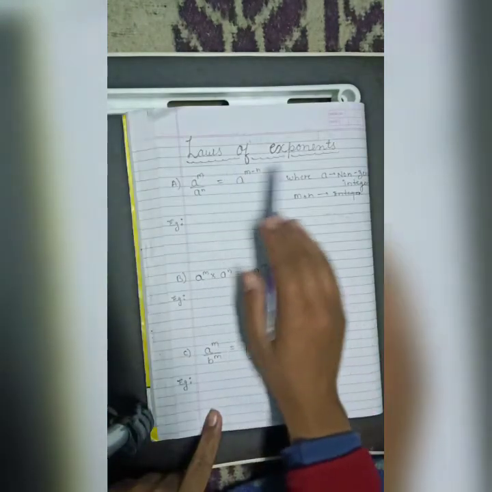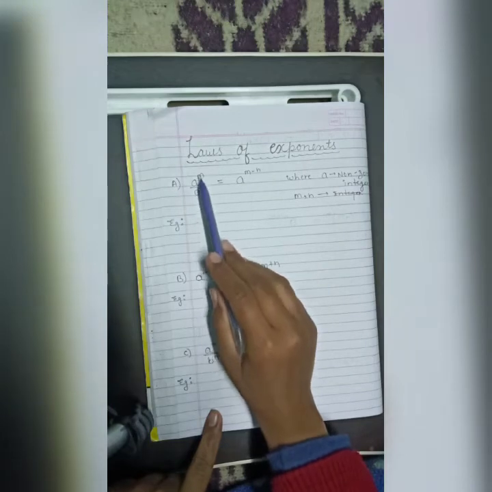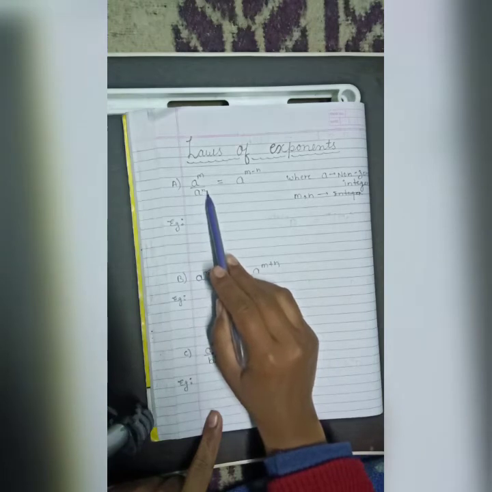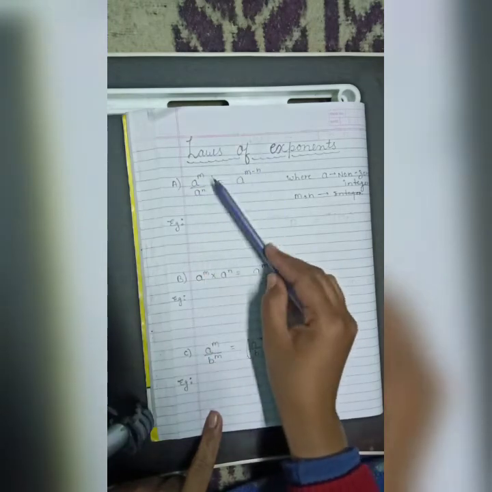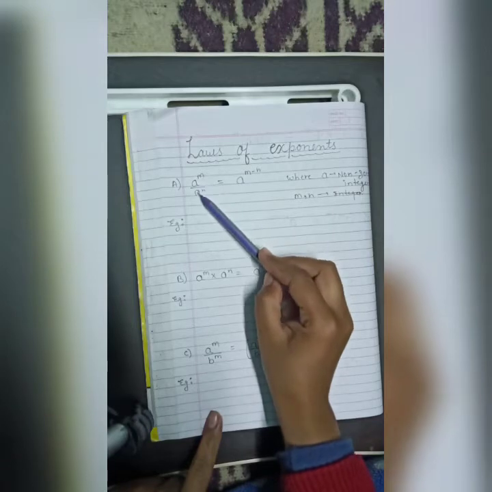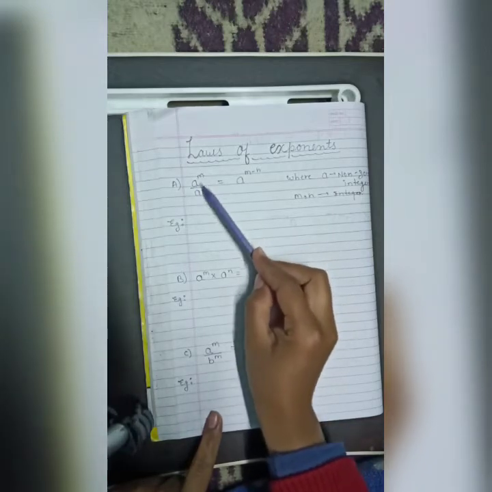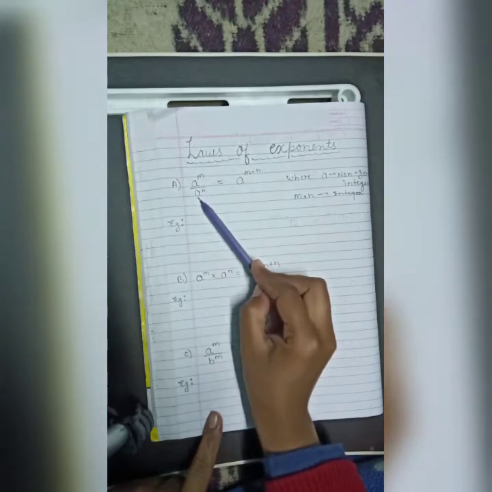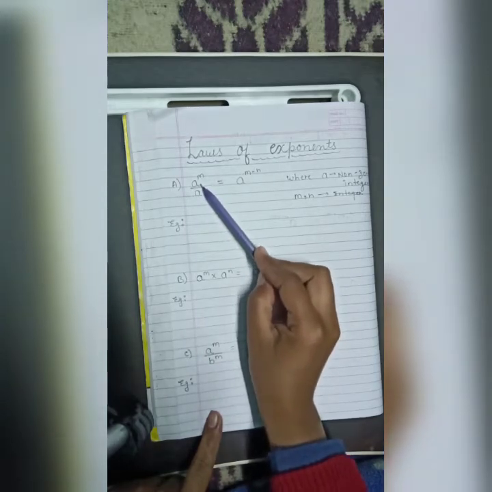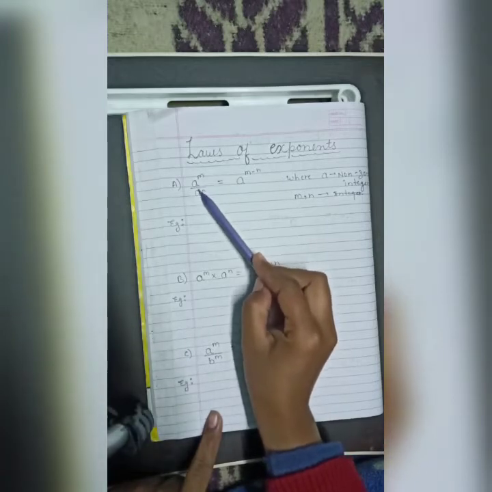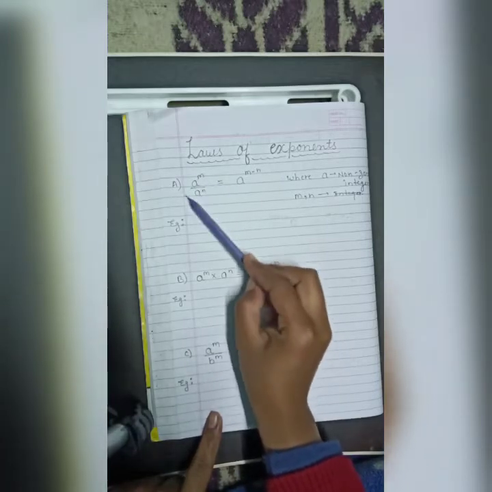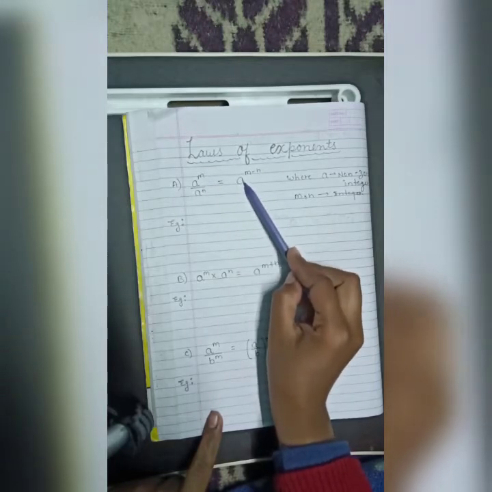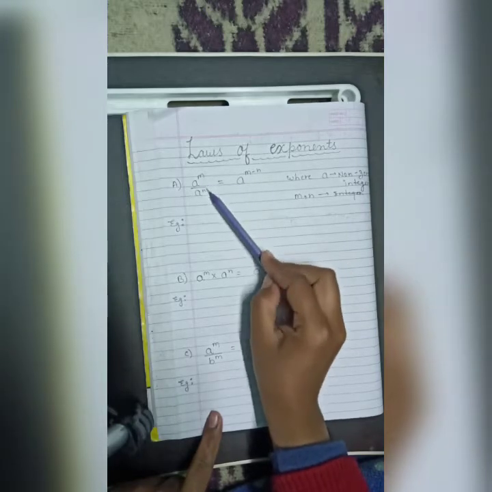The first law of exponents says that if you have a raised to the power m divided by a raised to the power n, one thing we notice is that we have a common base. For this one a is the base and m is the power, and for this one a is the base and n is the power. So we have the common base and it is under division. Then we just subtract the powers. We take this base as common and subtract the powers.